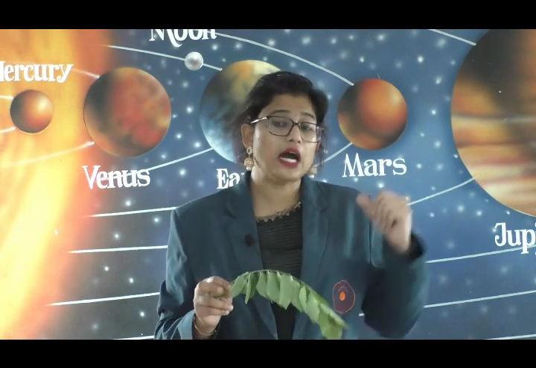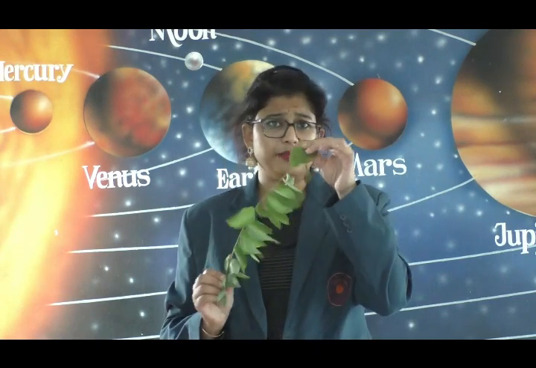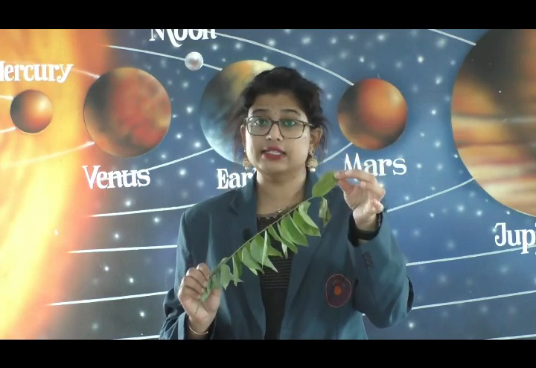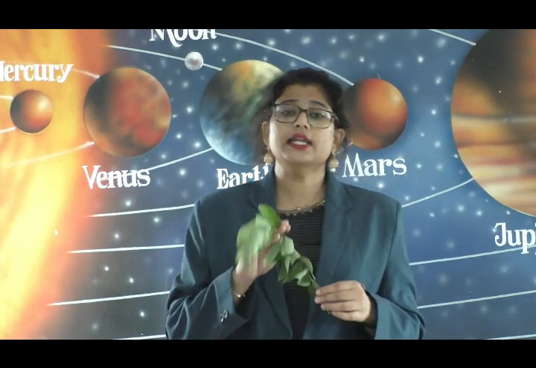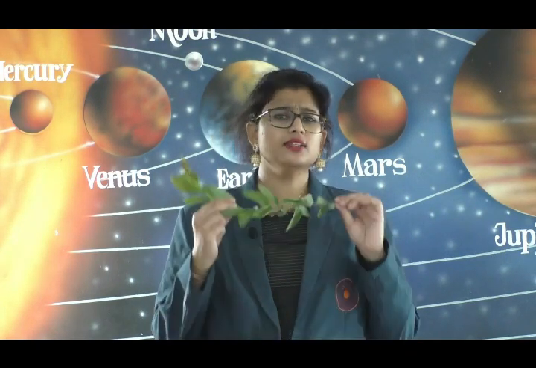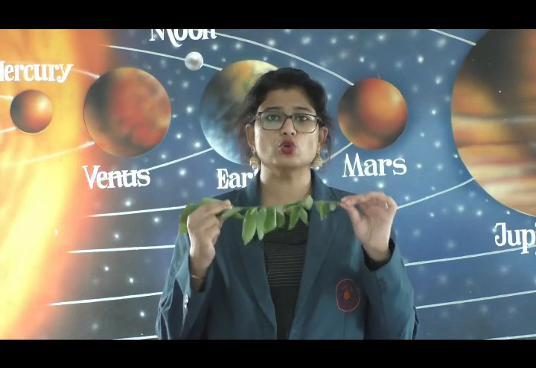Plants absorb carbon dioxide from the atmosphere, from the air, and water from the soil through the roots. The green color pigment you can see here, which gives the leaf its color, is called chlorophyll. It traps the sunlight. This sunlight energy is used while preparing the food in plants. Green leaves use the trapped sunlight, water and carbon dioxide for food preparation, and this process is known as photosynthesis.